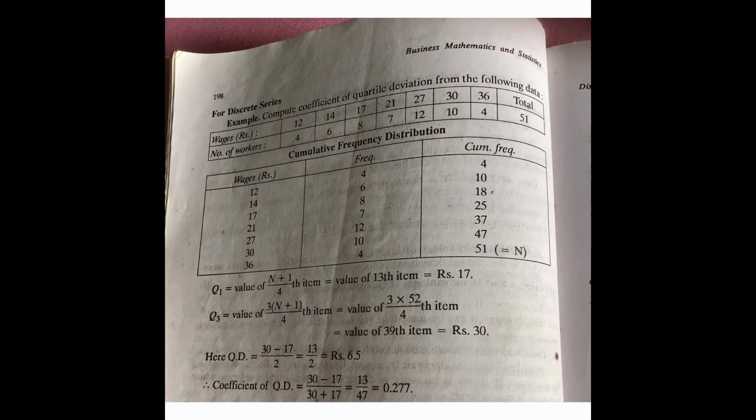Now one more question from Quartile division. Okay, so see, the question is like this. Compute coefficient of Quartile division from the following. Now you have to find out what? Coefficient of Quartile division. Coefficient of Quartile division is equal to, what is the formula? Just we have seen that. Q3 minus Q1 divided by Q3 plus Q1.